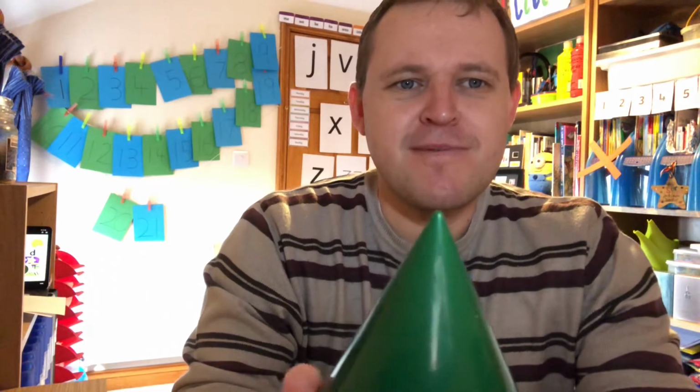Time for maths. Now we're going to start off just by looking at some more 3D shapes. I'm going to slowly pull up to the camera the one we did last week. Let's see if you can remember as it comes up. So have a look. Look, can you see? It's got like a pointy bit at the top. It's curved all the way around. Can you remember what this is?